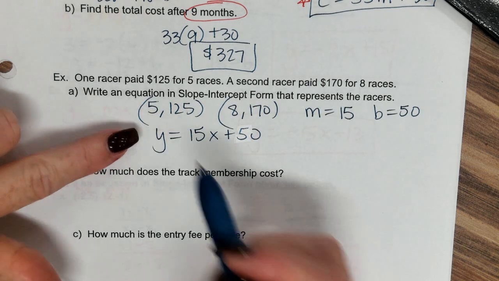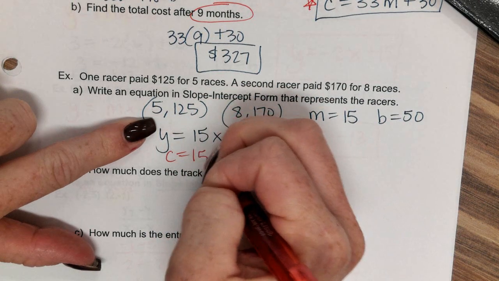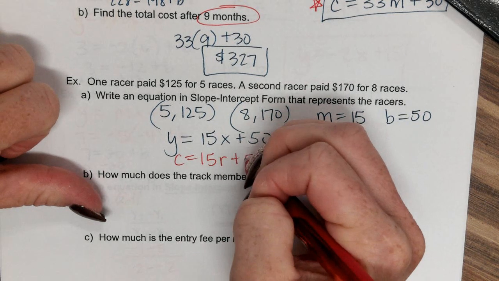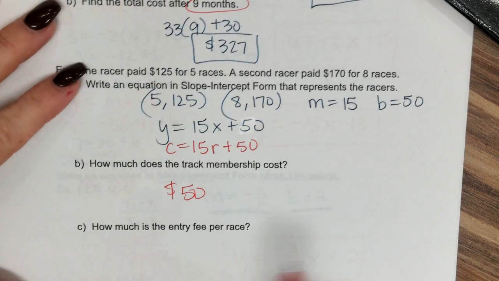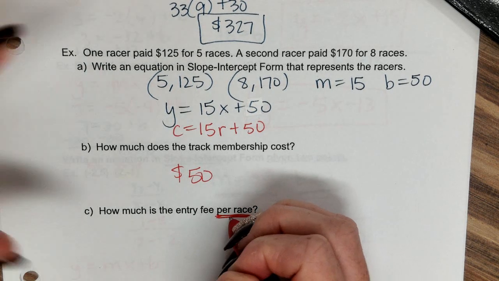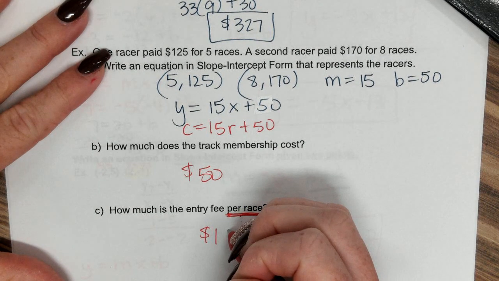Let's talk about it. Let's break it down. What does the Y stand for? Cost. So cost equals 15 times. What does the X stand for? The number of races. So R plus 50. So break this apart. What is the 50 going to stand for? The one-time membership fee. Okay, so how much does the membership cost? $50. How much is an entry fee per race? And that right there was the clue that they were asking for the slope, because they're asking for per race, which was how much? $15.